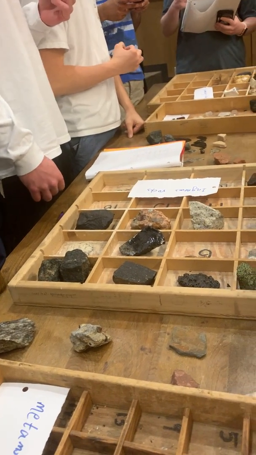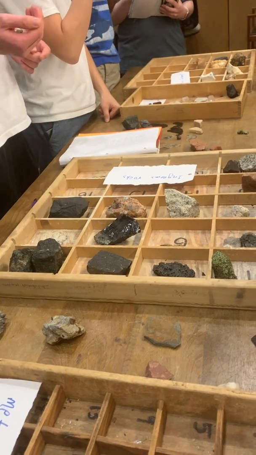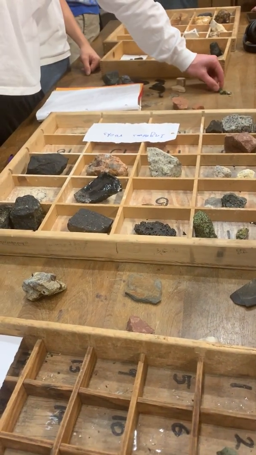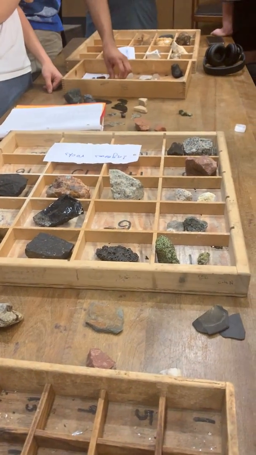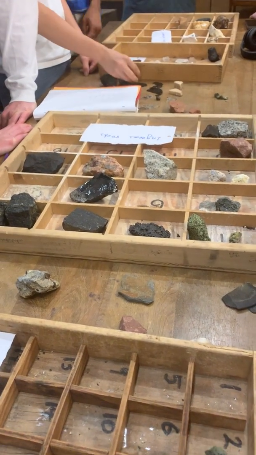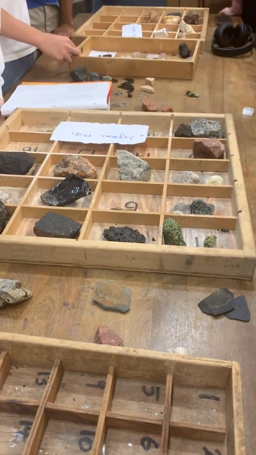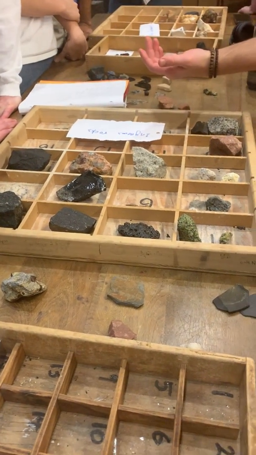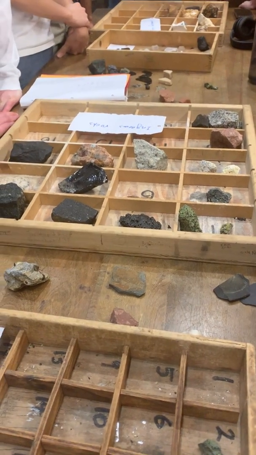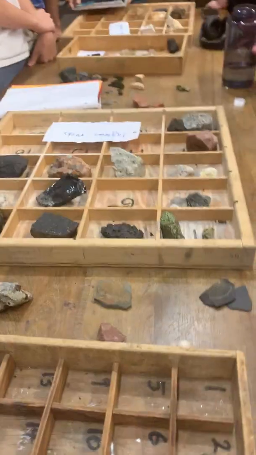Did you bring labs 4 and 5 with you? I have them upstairs. We can go grab them if you want. Cool. Is this one the same as these? What do you think? I think so. Cool. Okay. Well, it's clear. It's got one cleavage plane, right? Okay. Cool.